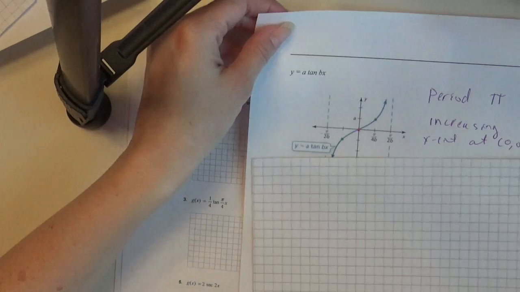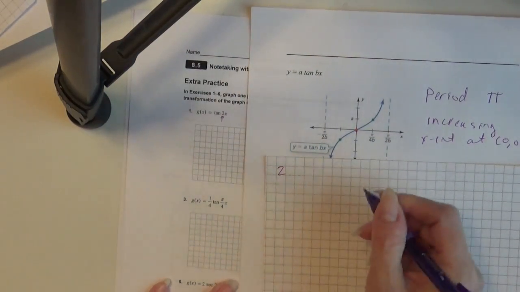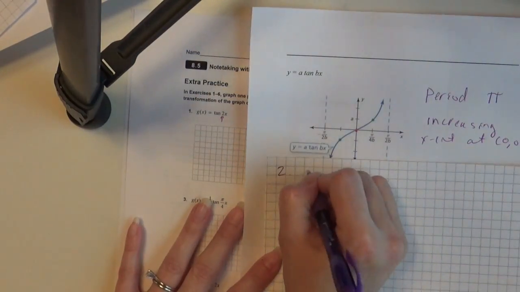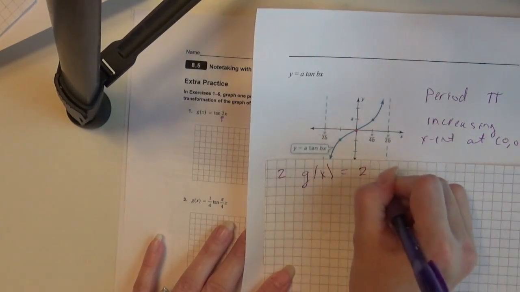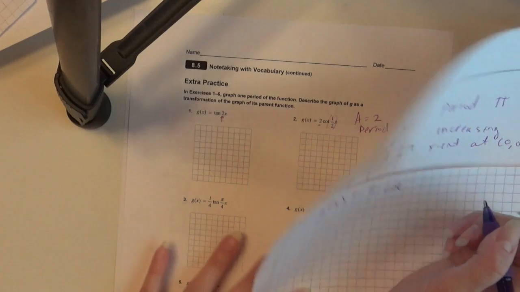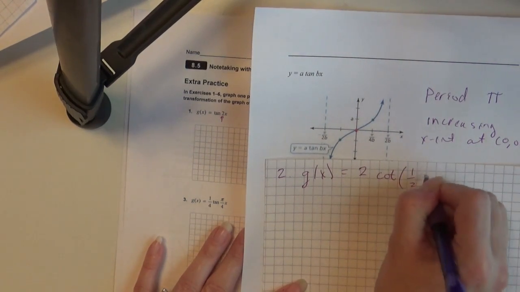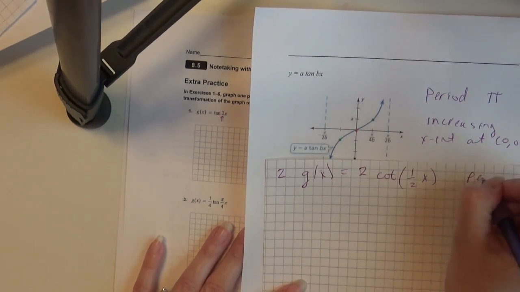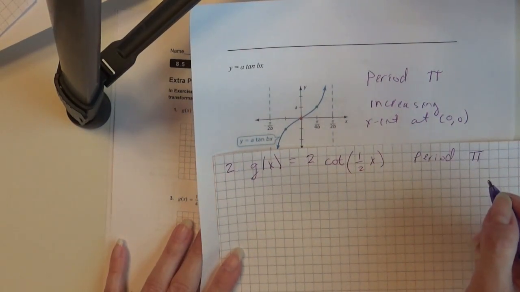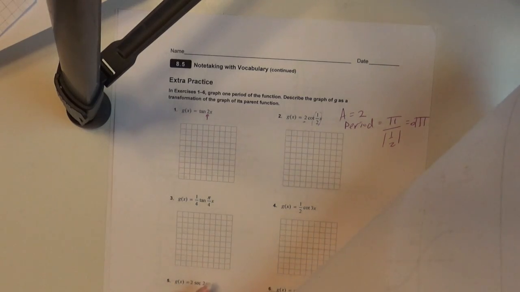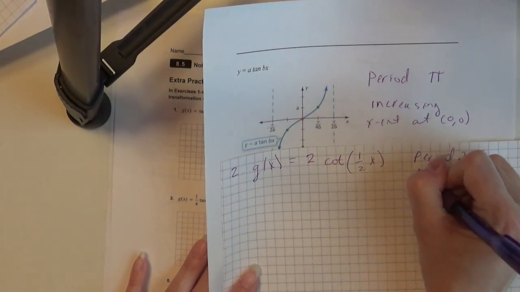Okay, so for number 2, we have g of x equals 2 times cotangent of 1/2 x. Period is pi, and I'm sorry, the period, we found the period to be 2 pi, excuse me. The amplitude we found to be 2.